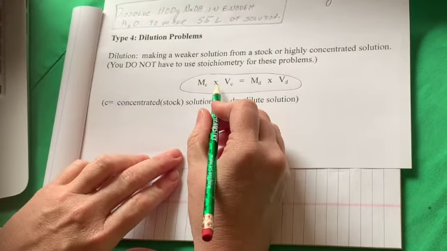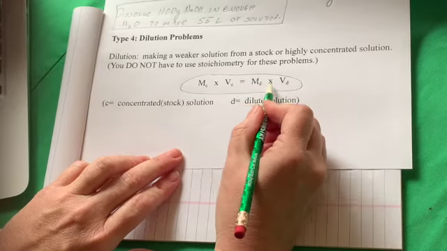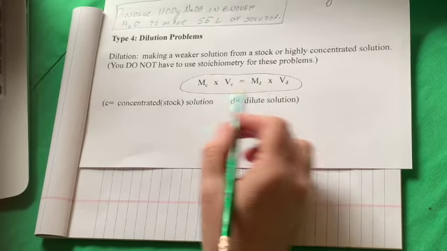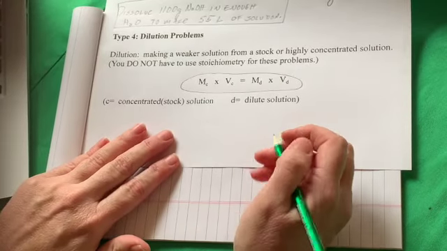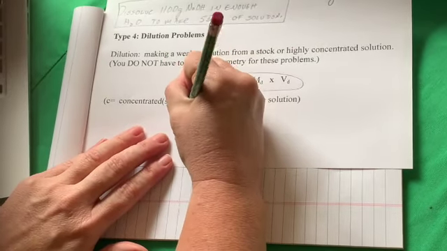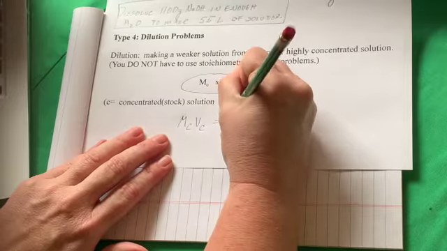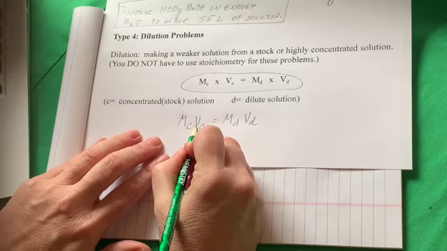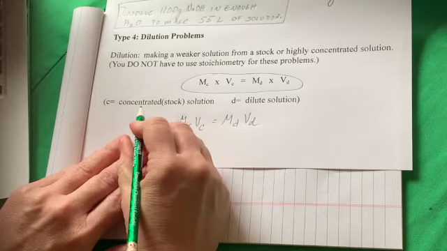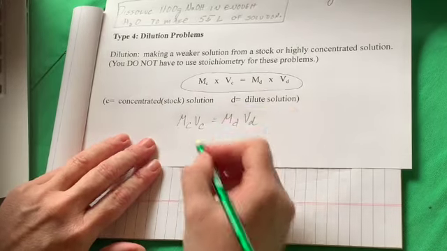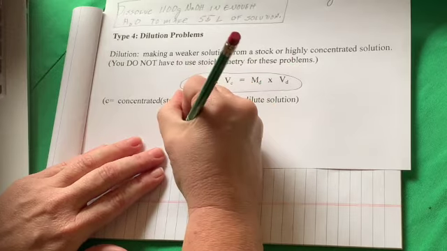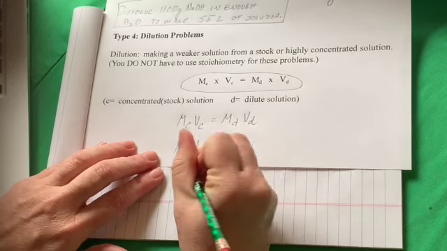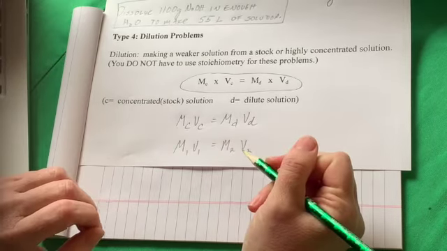MC times VC is equal to MD times VD. Sometimes you'll see this as ones and twos instead of the C's and D's. I think the C's and D's at this point give you an idea as to what's going on. So again, you may see this as MC VC is equal to MD VD, where the capital M is your molarity and the V is your volume. The C stands for your concentrated or stock solution, and the D is your dilute or your new solution. And again, you may see it with ones and twos, where the one is what we're starting with, and the two is what we're ending with.